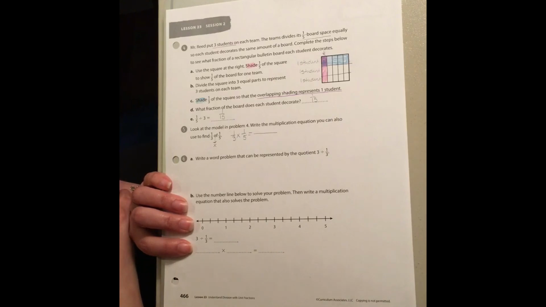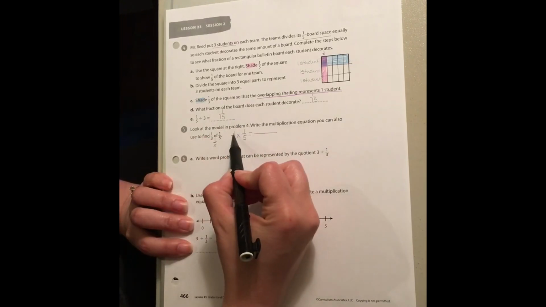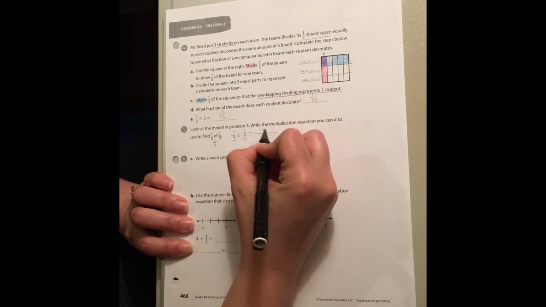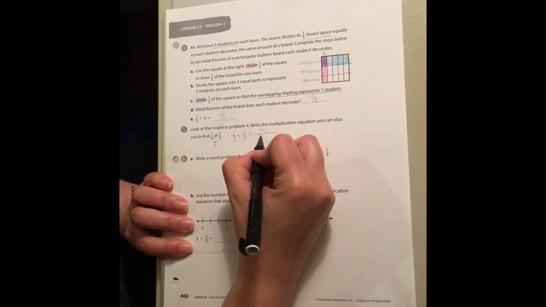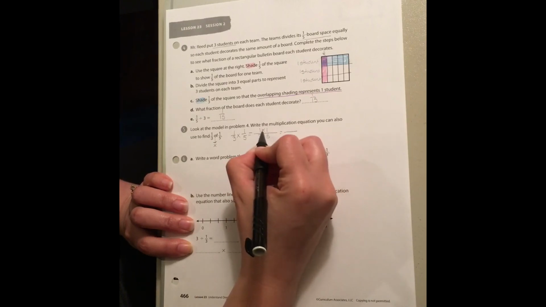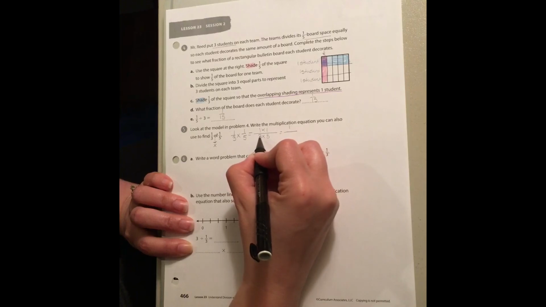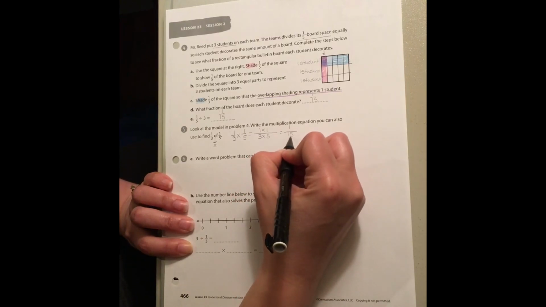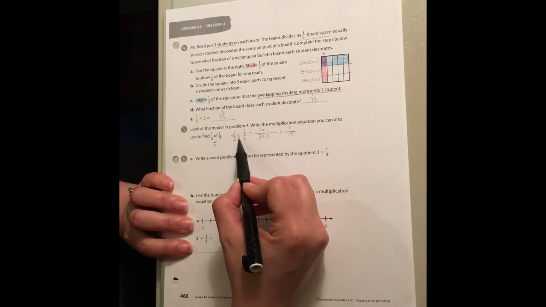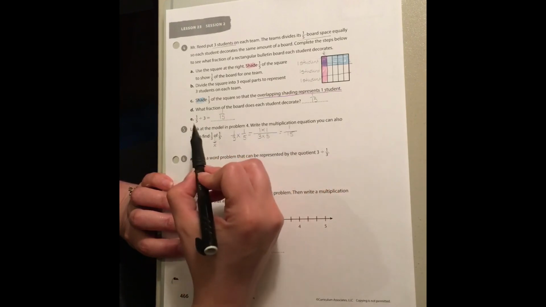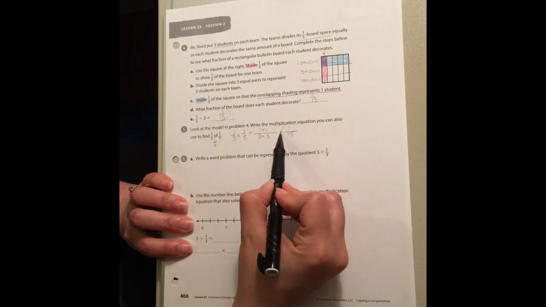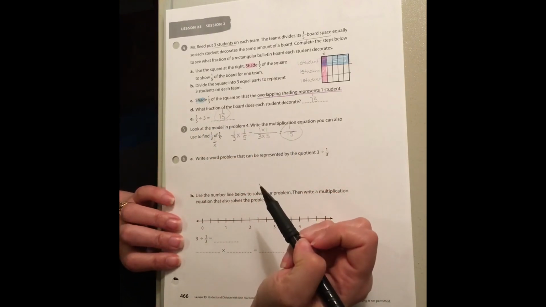Now let's multiply it out and double check if we're right. 1 times 1 is 1 for the top, and our denominators are 3 times 5. 1 times 1 is 1. 3 times 5 is 15. So is 1/3 times 1/5 the same as 1/5 divided by 3? It is. We get 1/15 both ways.